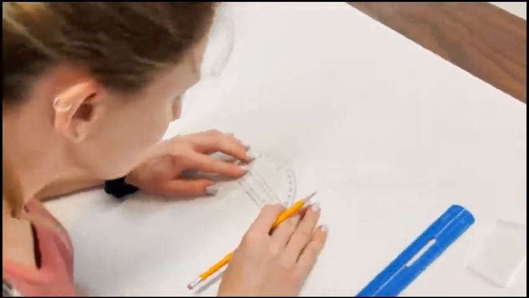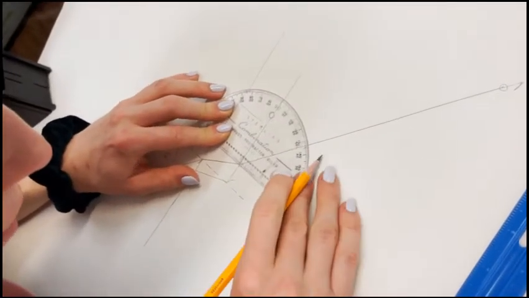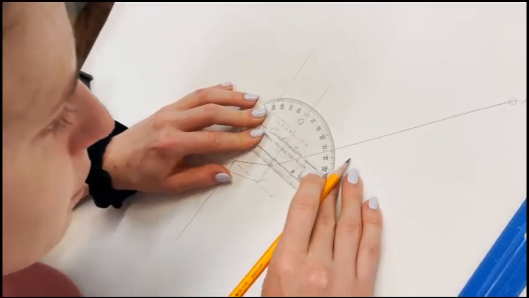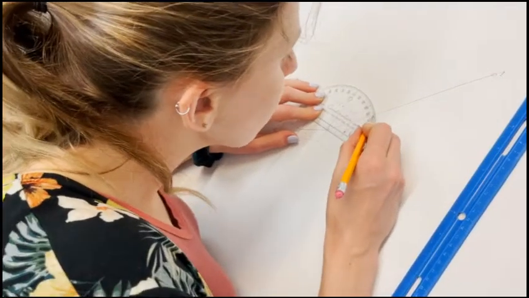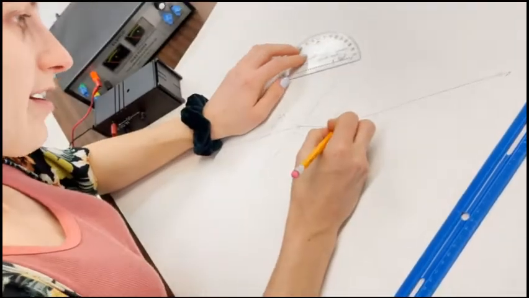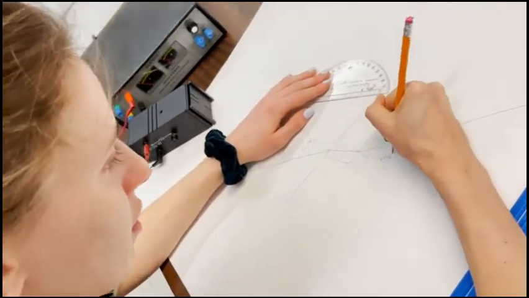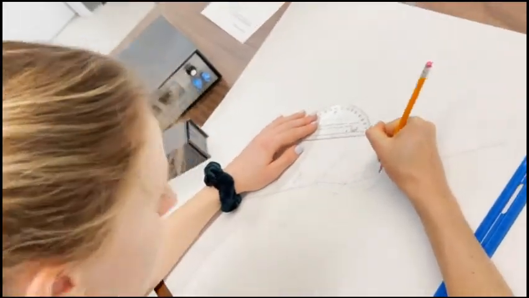So I'm gonna go ahead and measure this guy. Like about 45 degrees or something. Yeah, 45. 46, right there. Okay, so this is gonna be our angle of refraction coming out of the block, and 46 degrees, bada boom.